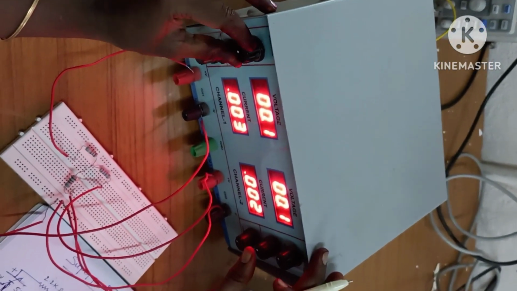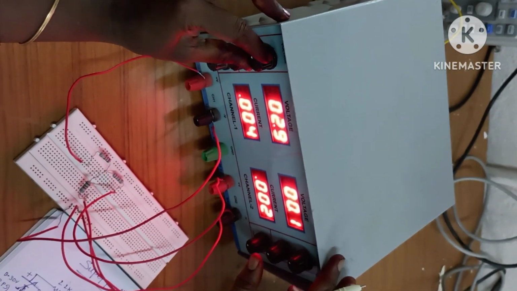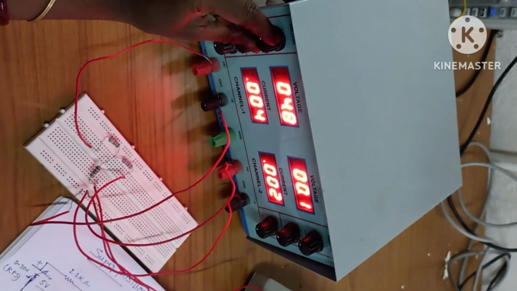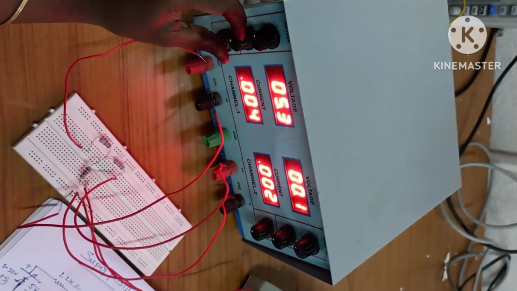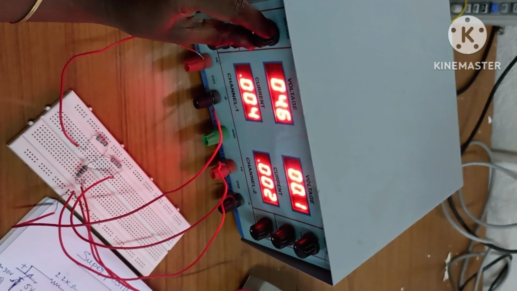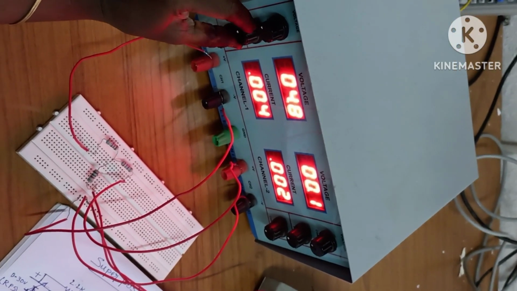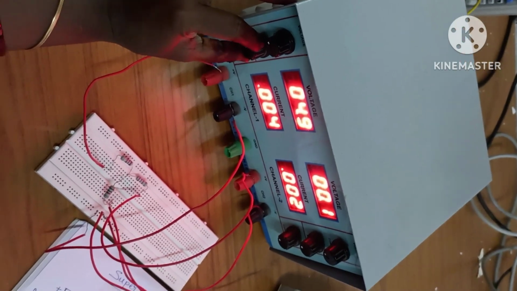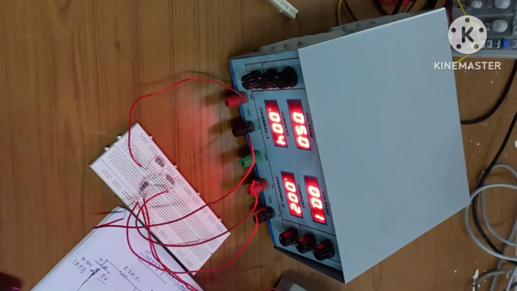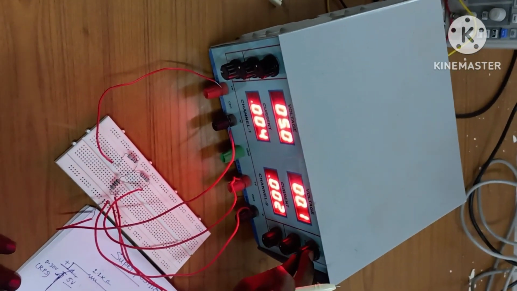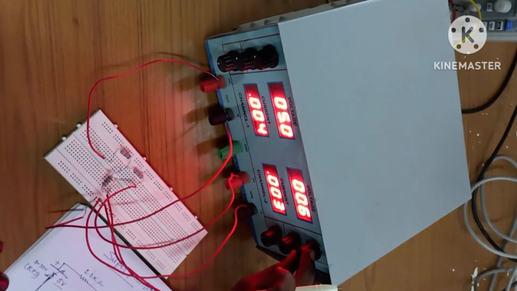Now I am giving 5 volts. I am setting 5 volts. Yes, it is now 5 volts. Here we need to set up to 10 volts.